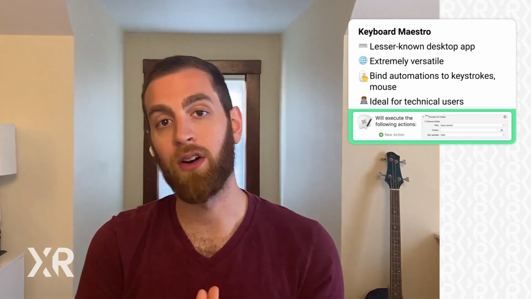I definitely urge you to check out Keyboard Maestro, Airtable, Zapier, and integromat to figure out what is really the best tool for you and the skill level that you're at in your journey of understanding automation.